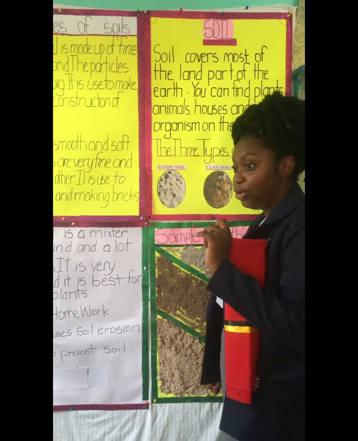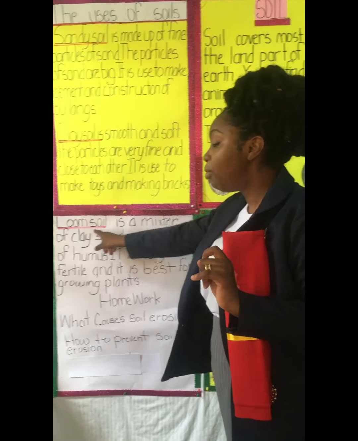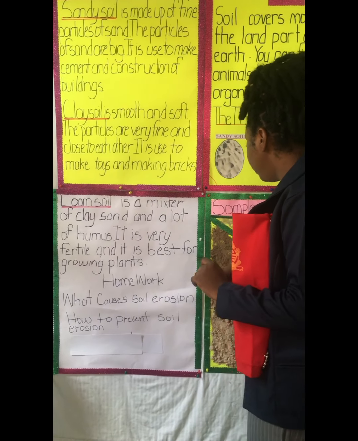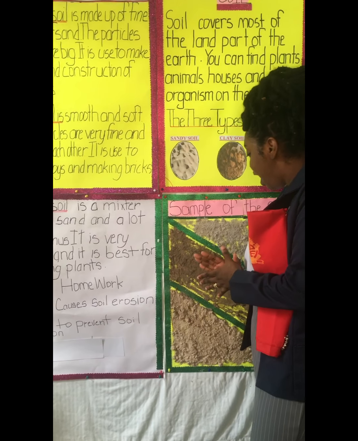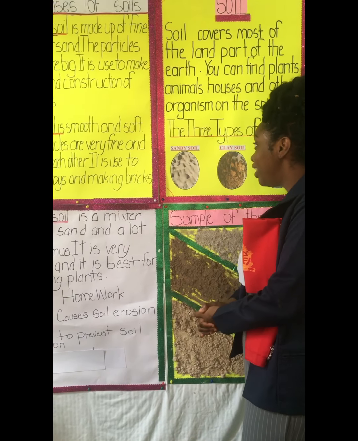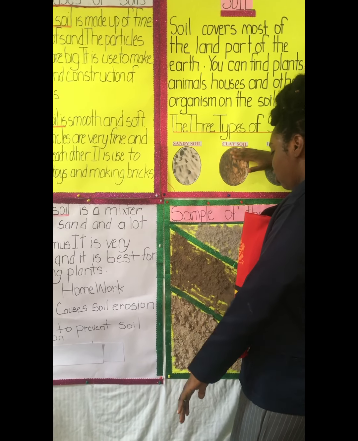Also, loam holds a lot of water too, right? So the last soil is clay soil.